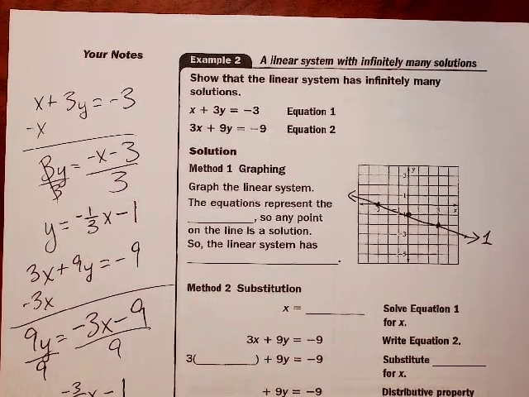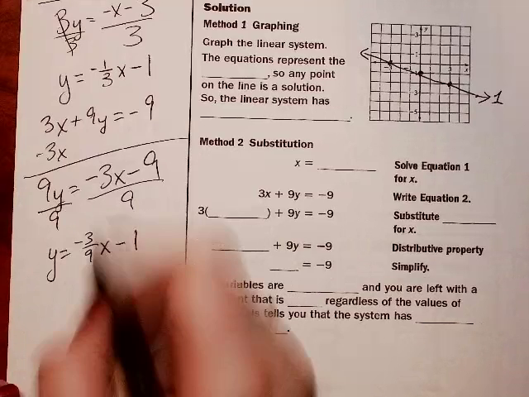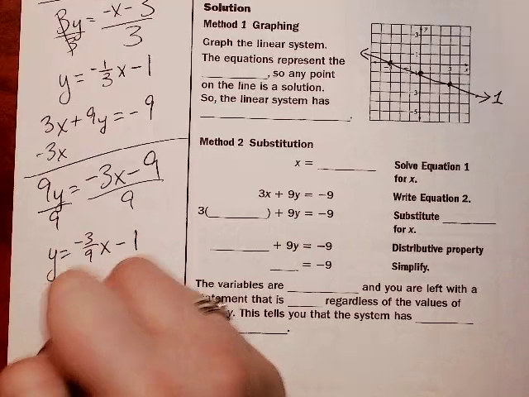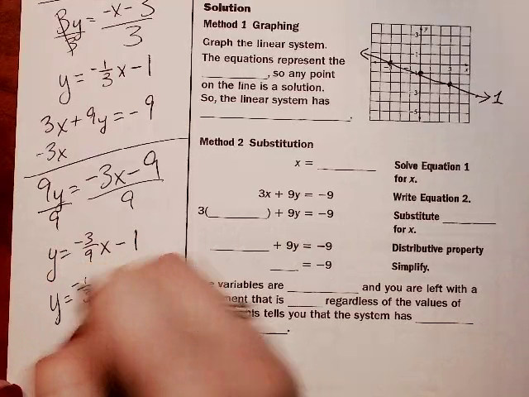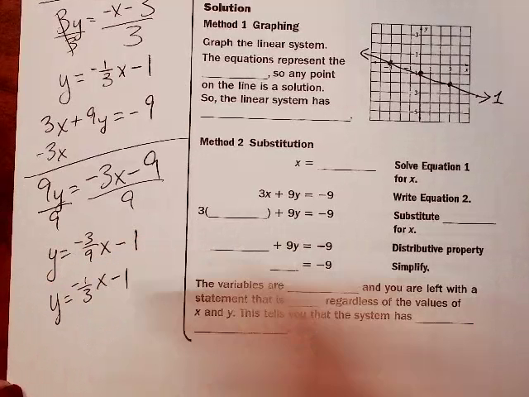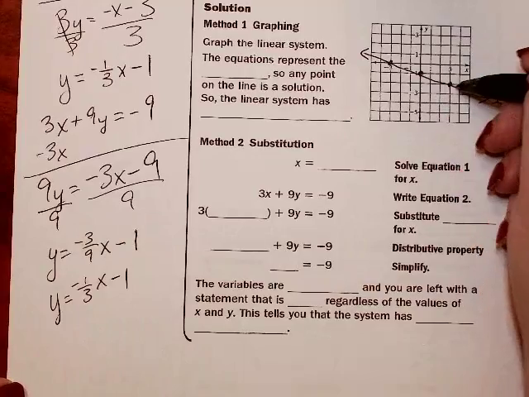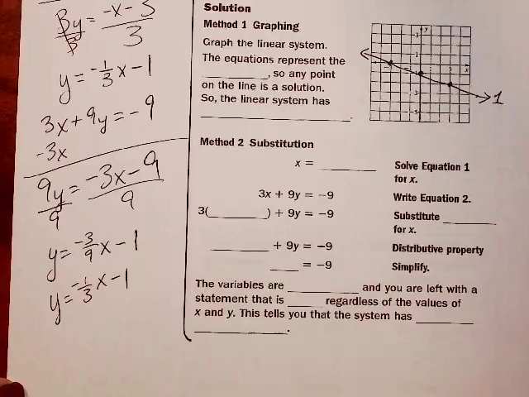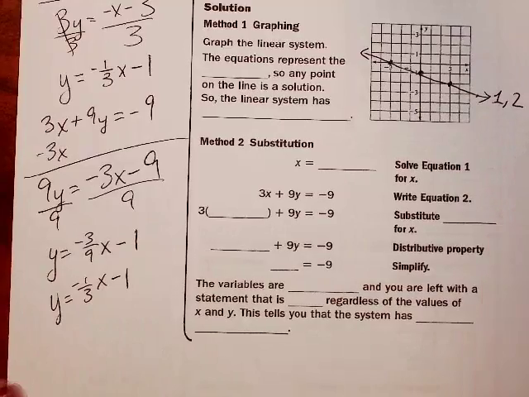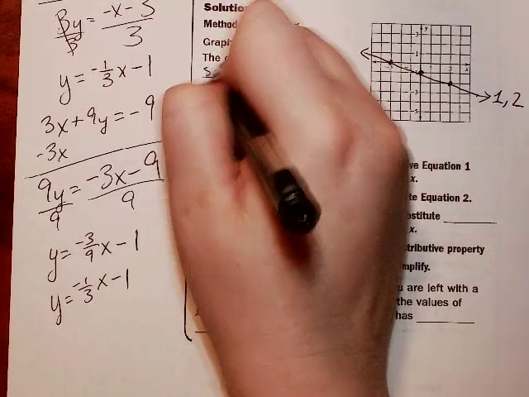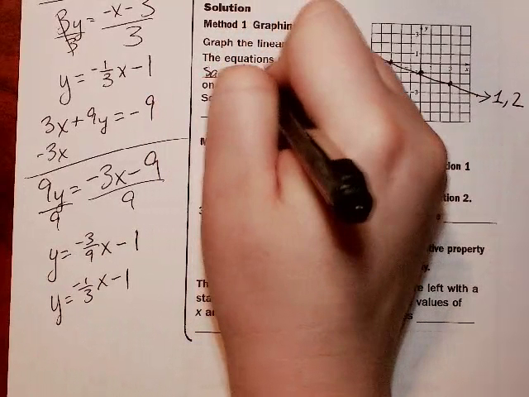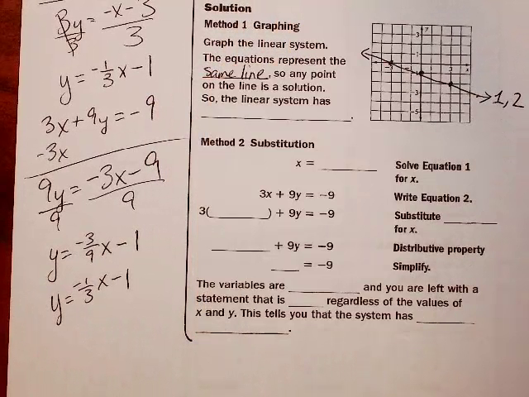3/9 simplifies to 1/3, keep my negative, minus 1. So again, I start at negative 1, and I go down 1, right 3. Down 1, right 3. So this is also line 2. So the equations represent the same line. So any point on the line is a solution.